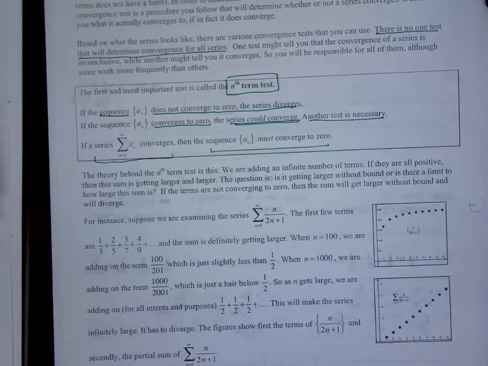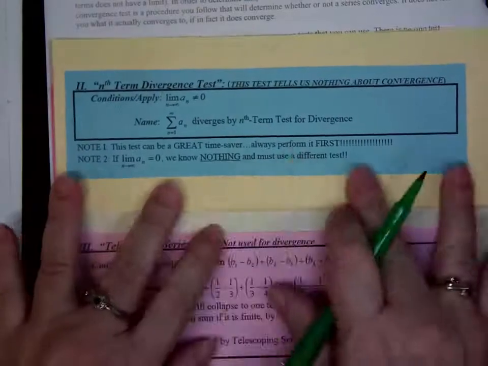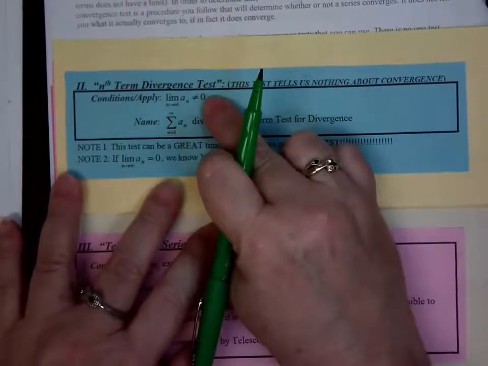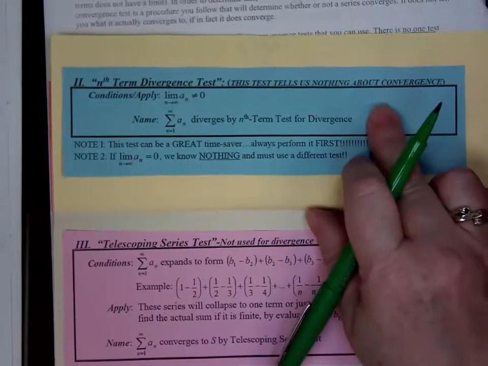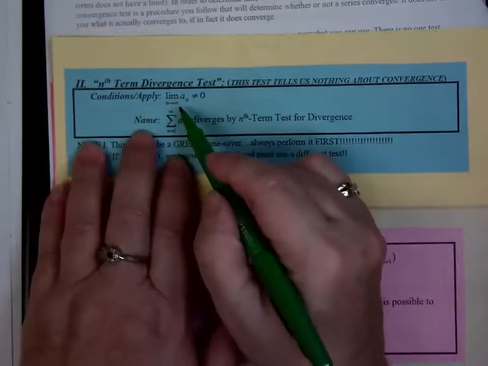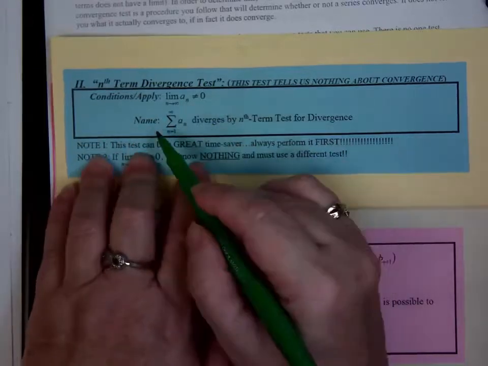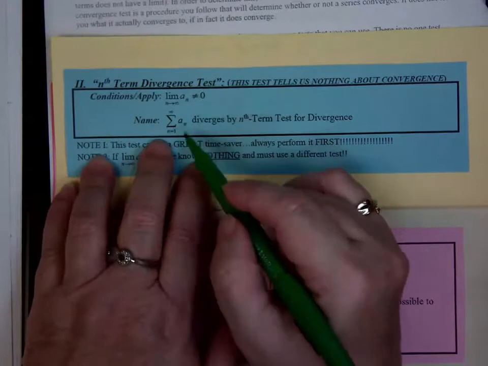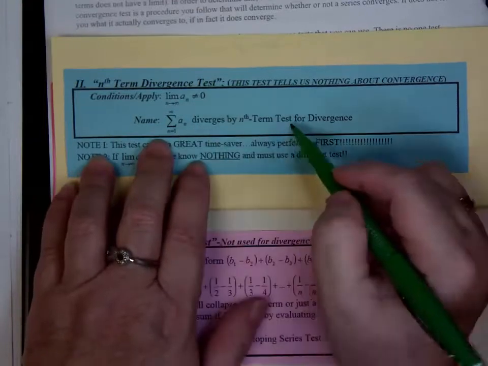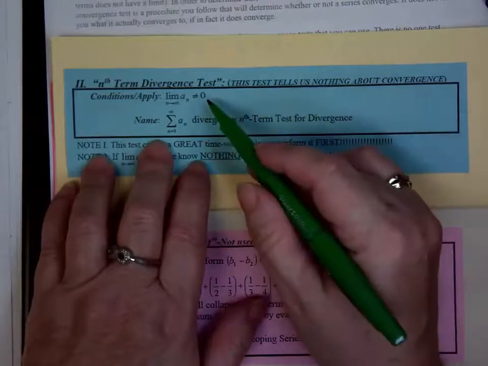Now, let's go look at it in the flip book, because my friend wrote it just slightly different. And this is really good. It says the nth term divergence test. This tells us nothing about convergence, only a might, only a maybe. So what do you do? You take the limit as n approaches infinity of a of n. And if it doesn't equal 0, then you can immediately say it diverges by the nth term test. That's what you write down if you get an answer besides 0.